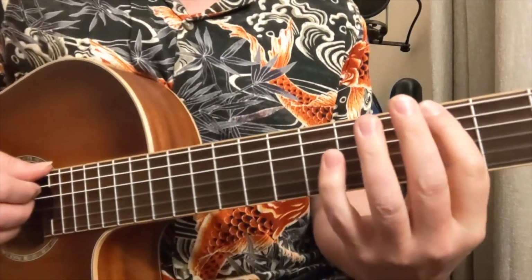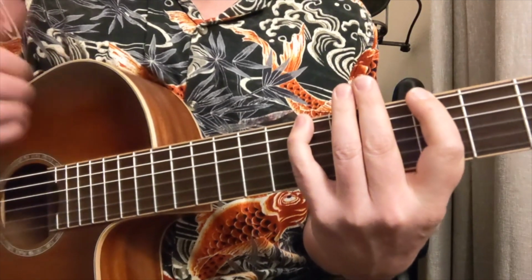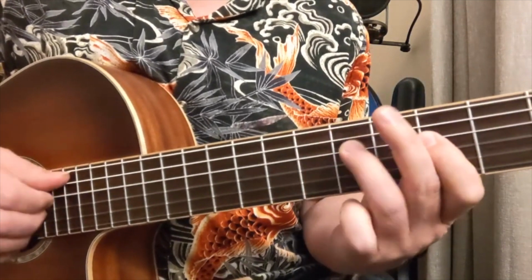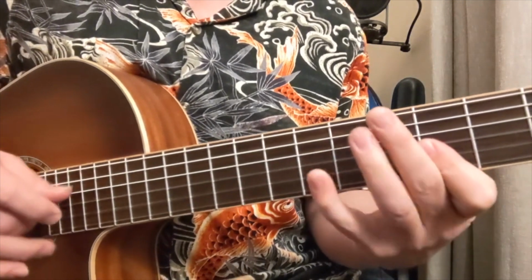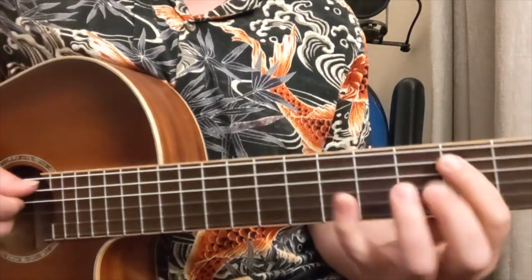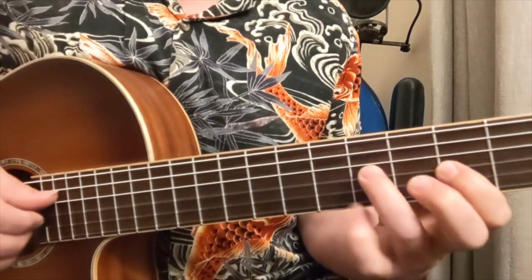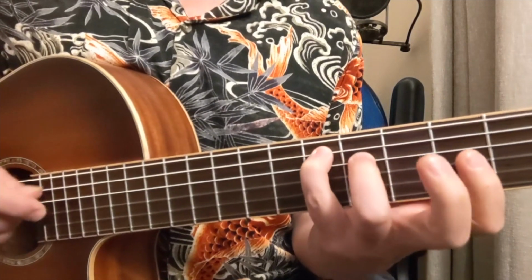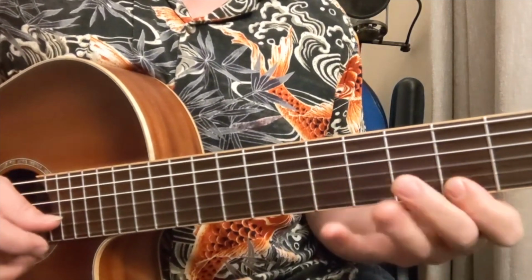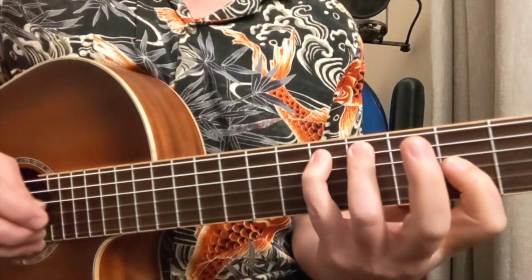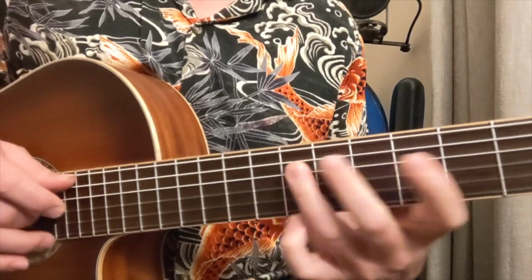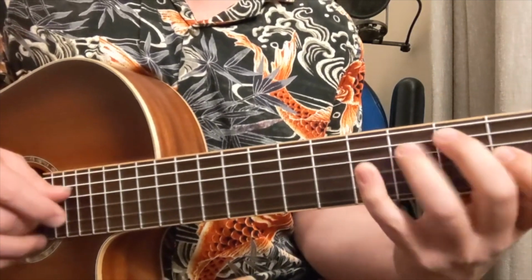Okay, so let's look at the arpeggios real quick. I did an arpeggio lesson recently, so you can check that out too. But here is the G minor 7 arpeggio. Here's the C minor 7 arpeggio. Here's the E flat major 7. Here's the D dominant 7. Or you could go.